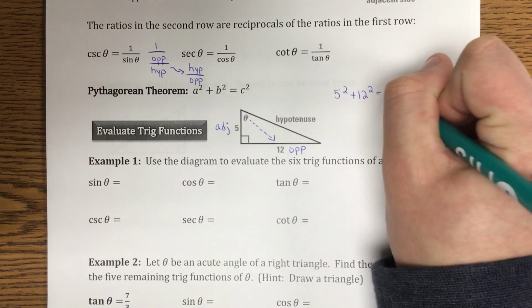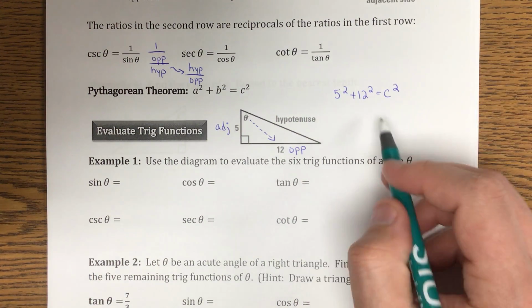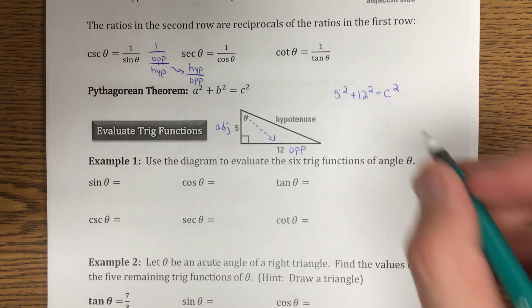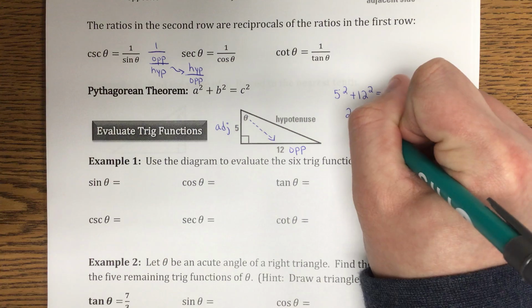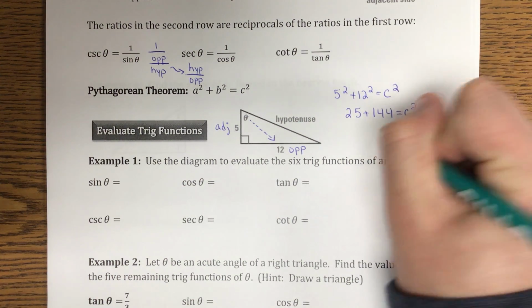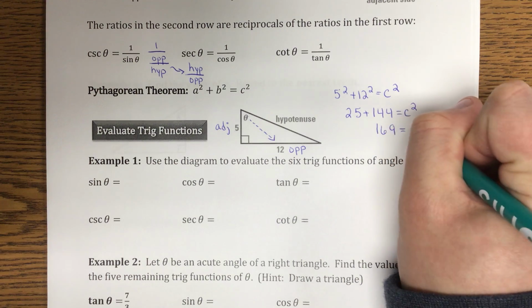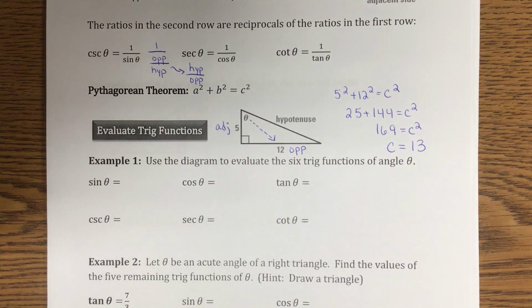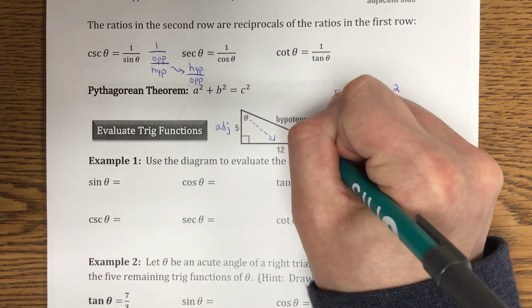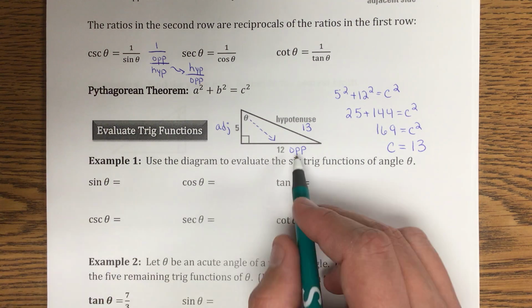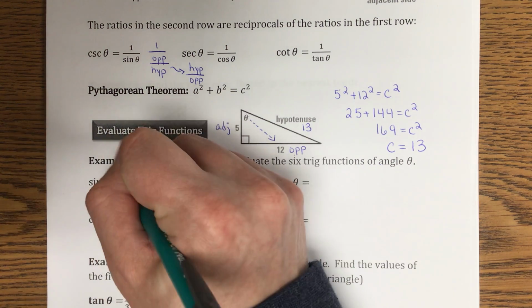And you might remember this a little bit from geometry, but there are certain numbers that work really well with the Pythagorean theorem, and those are called Pythagorean triples. This is going to be one of those. I believe the answer comes out to be 13, because when you take the square root of 169, you get 13. All right, so now sine, we know, is opposite over hypotenuse, so that's 12 over 13.